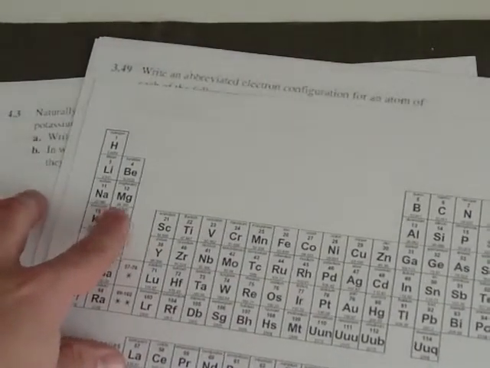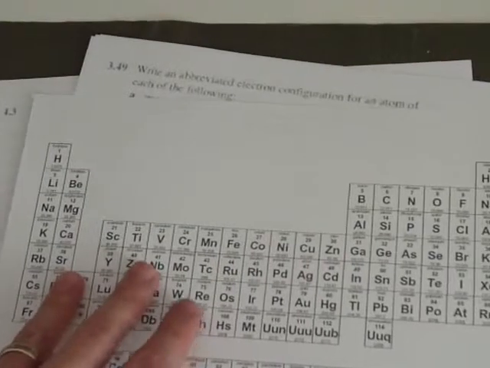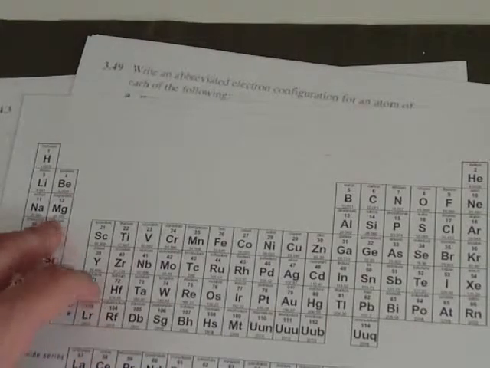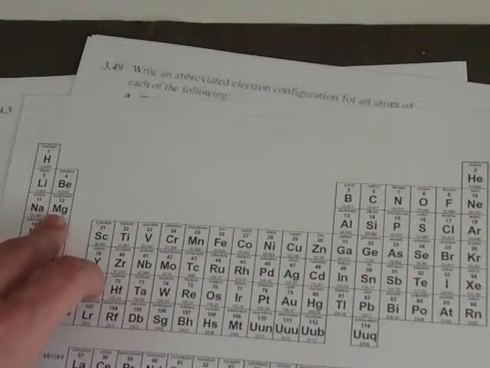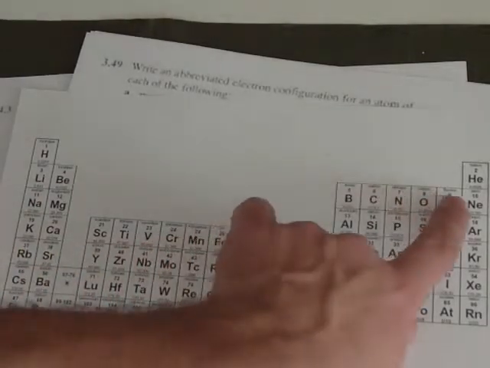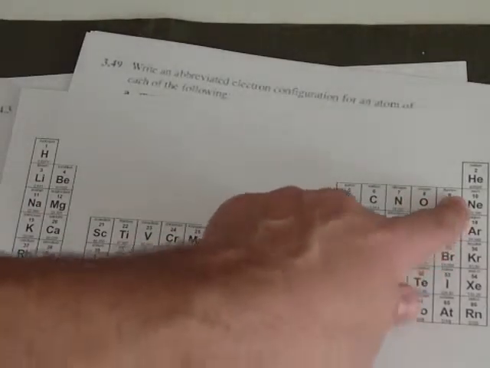So with the abbreviated version, what you have to do is look for the last previous noble gas. And so it's just going to be the noble gas that's all the way on the right hand side, that's up 1 period. Okay, so if we go up 1 period and go all the way to the right, we find neon.